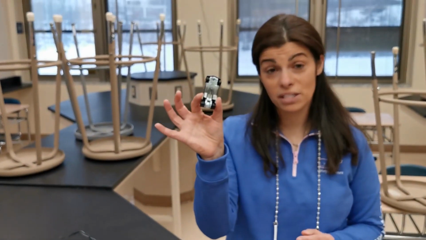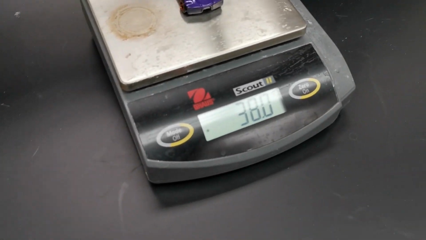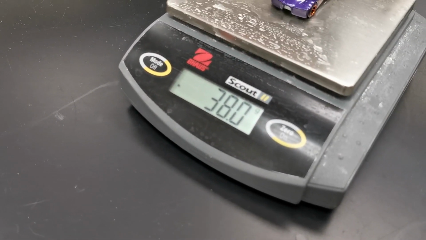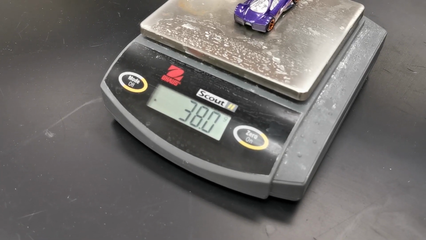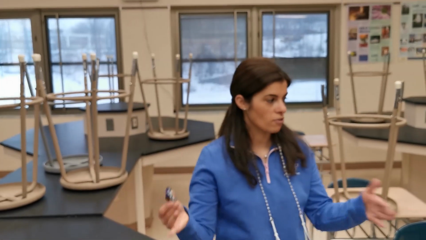Now we're going to get the mass of the car. We'll put it onto our balance, and the balance gives us our mass in grams. Looks like 38 grams. When we convert from grams into kilograms, that will be 0.038 kilograms. Okay, so we're all set. We have our mass, we have our height.